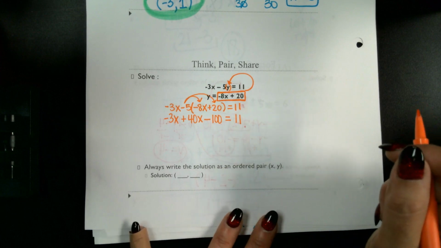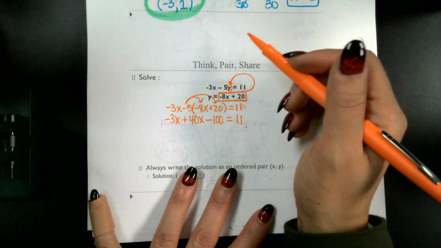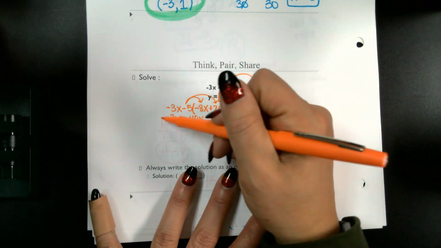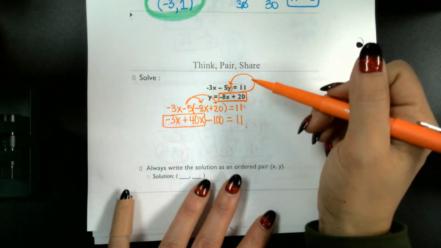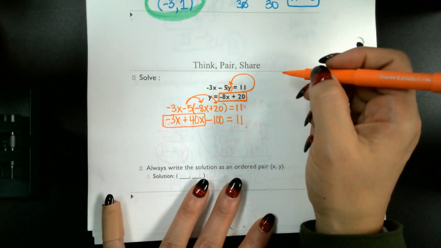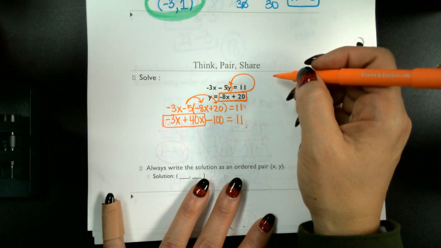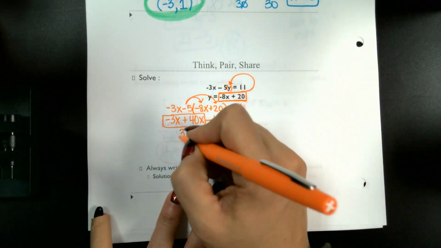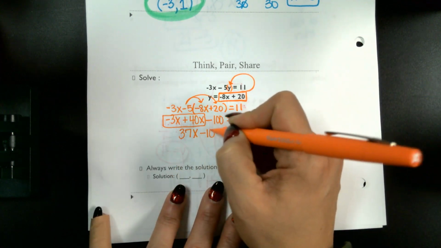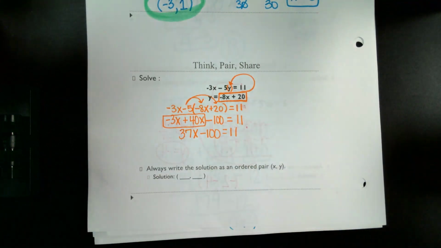Okay. Then what? Combine these. Negative 3 plus 40. 37. 37x, and then just copy the rest of the problem down. Then you do what? Add 100? Yes.